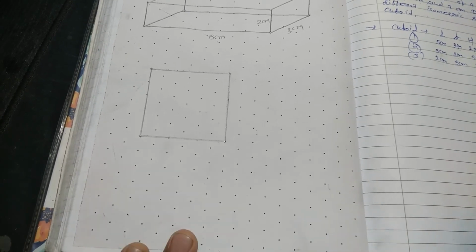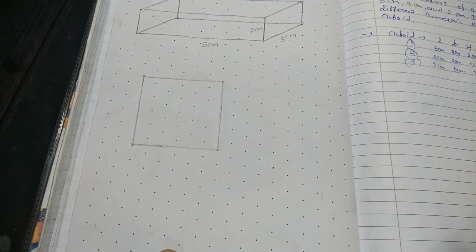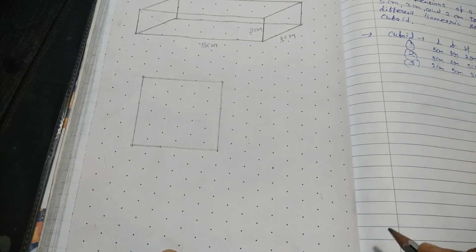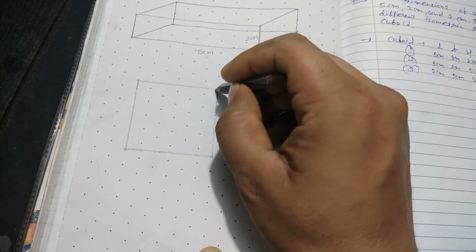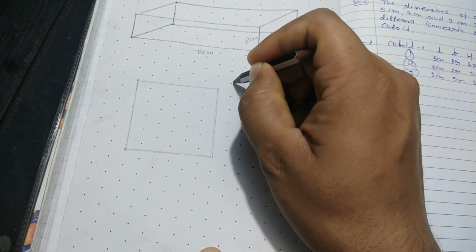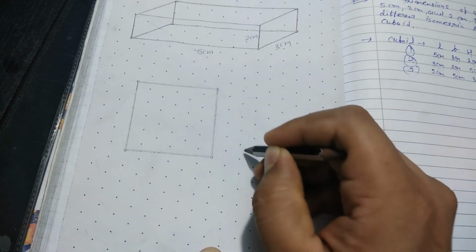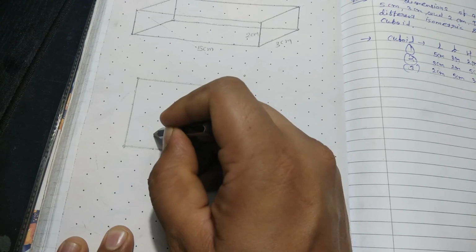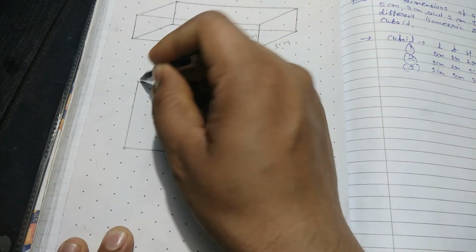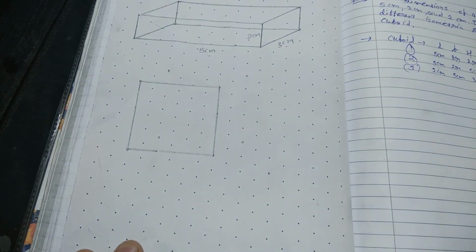Okay, done. Now we will draw the edges. Edges are nothing but the breadth. Here breadth is given, it is 2 cm. So from this point we will draw a cross line till 2 points, 1, 2. Same way from this end point 1 and 2, from this end point 1 and 2, and from this end point 1 and 2. We will draw the edges.